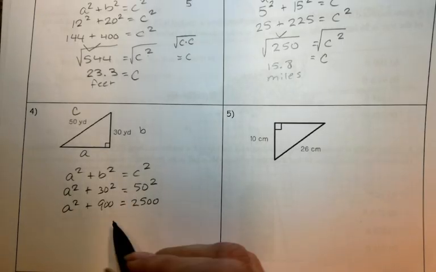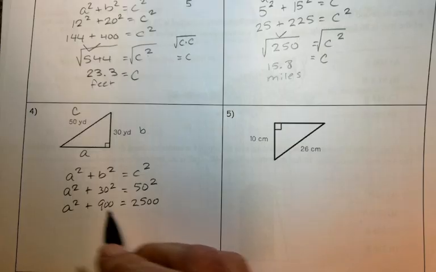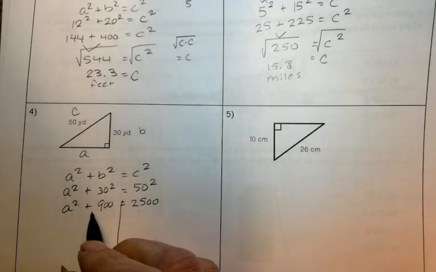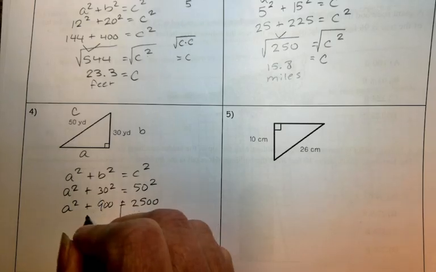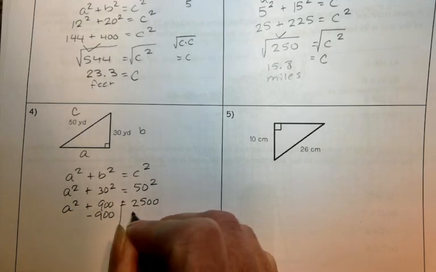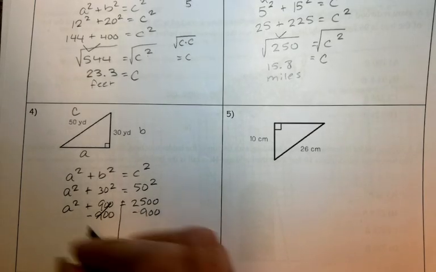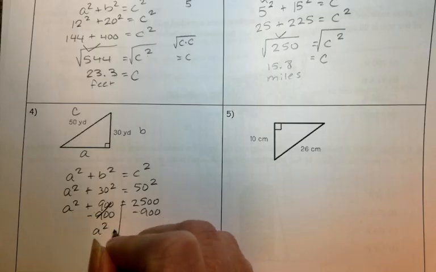So if you notice this time, I have an equal sign, but I have my like terms on the opposite side. So kind of think of this like you're solving an equation. So if I want to move this like term to the other like term, I do the inverse to move over to the opposite side, which is subtracting 900. So that's 0, because 900 minus 900 is 0. So we bring down what's left, A squared.